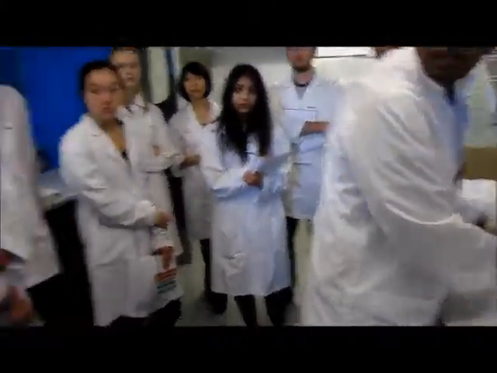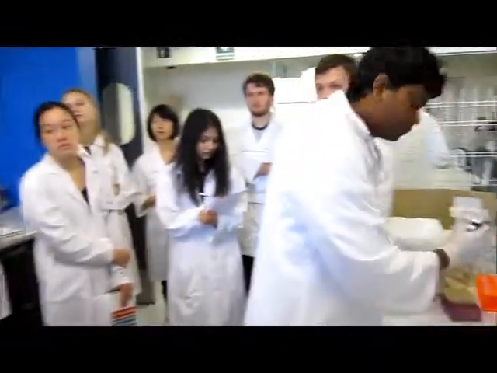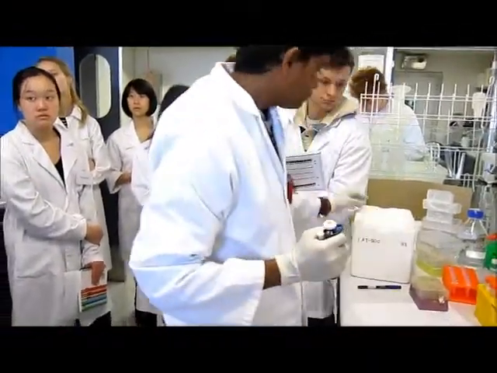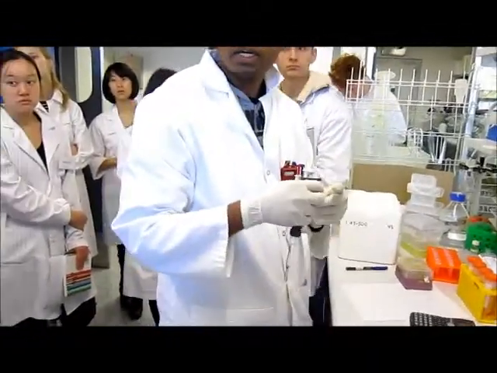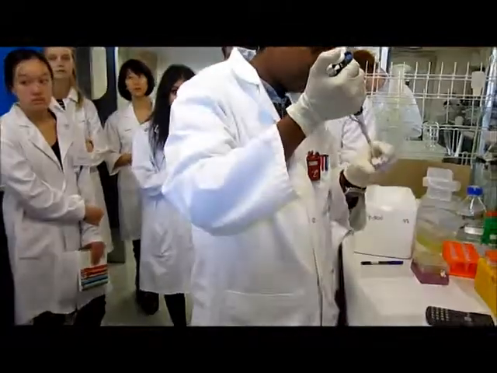If you have a full vial of restriction enzyme, would you aliquot it out for your experiment? Yeah, you can do that normally. It's safer that way.